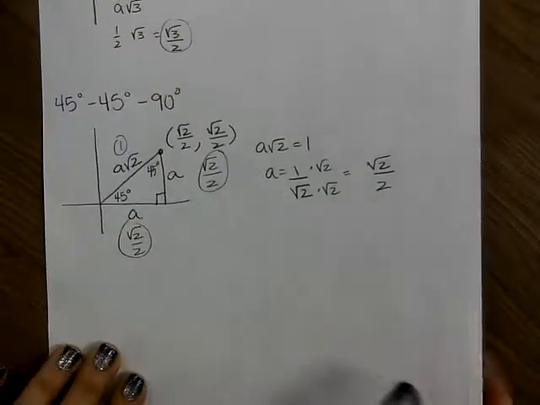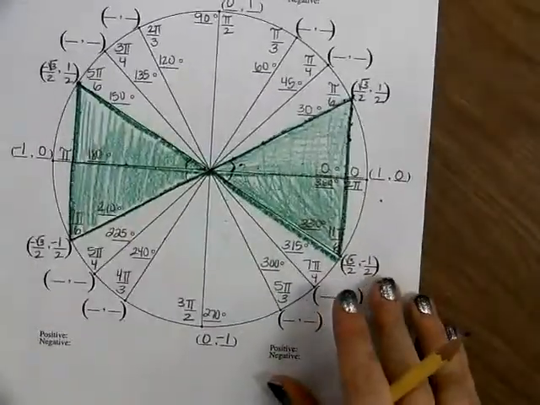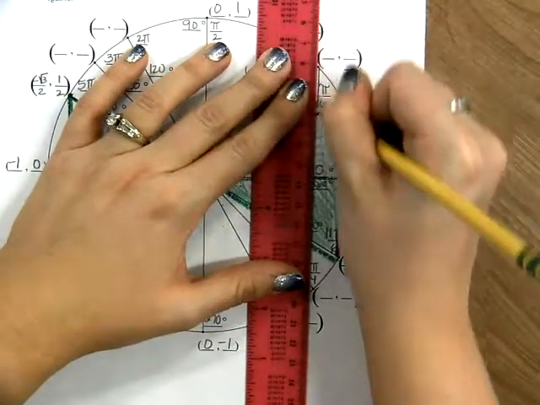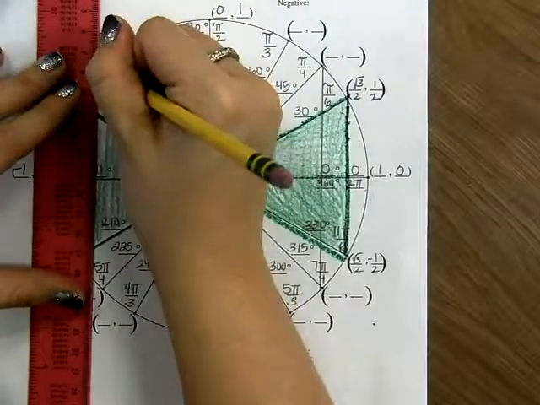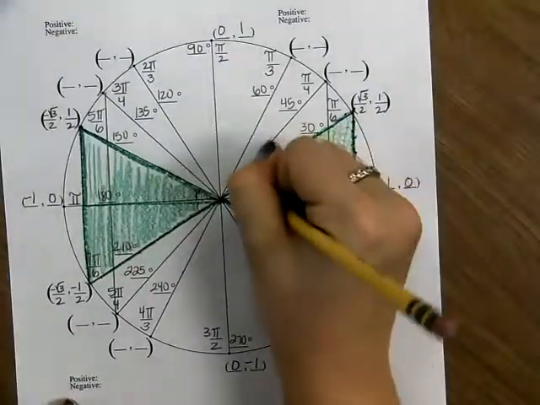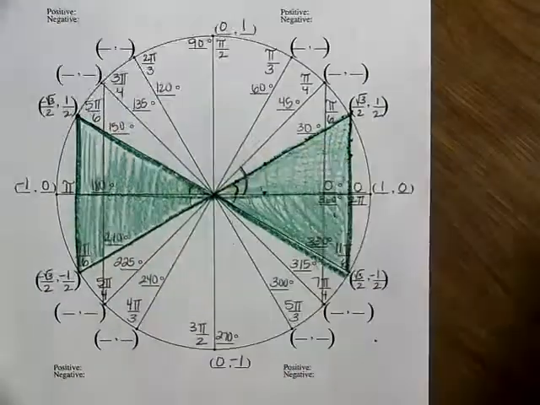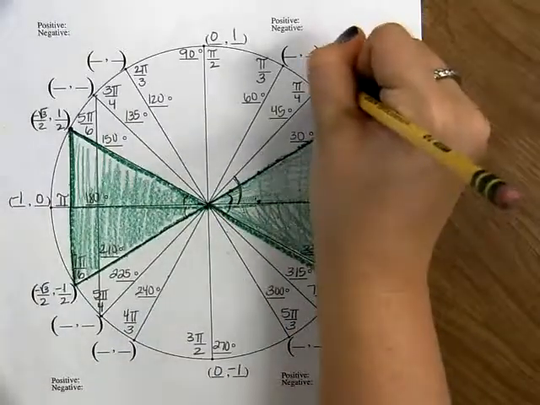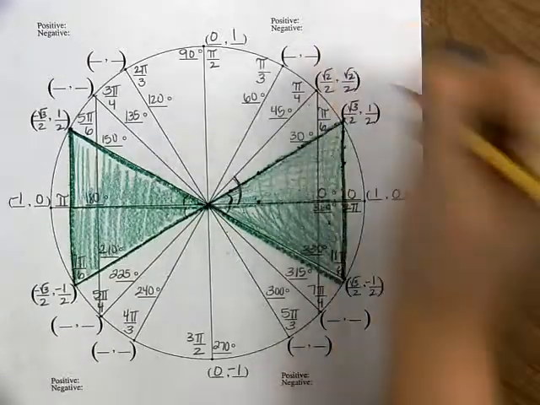And if you turn this back over, you'll notice that those 4 triangles appear again. Okay, so the rules of reflection get applied just the same as they did before. We create that 45-degree angle here. So we have that 45, 45, 90. That's where root 2 over 2, root 2 over 2 comes from.